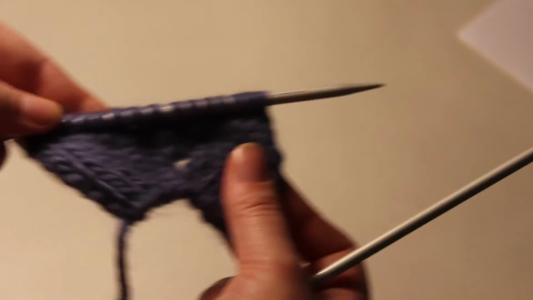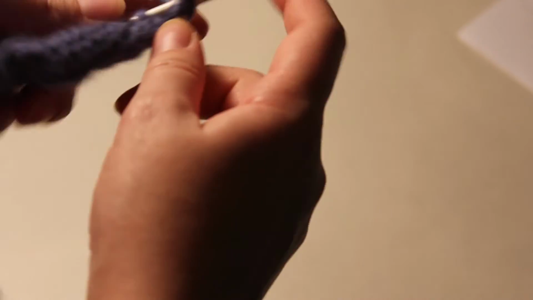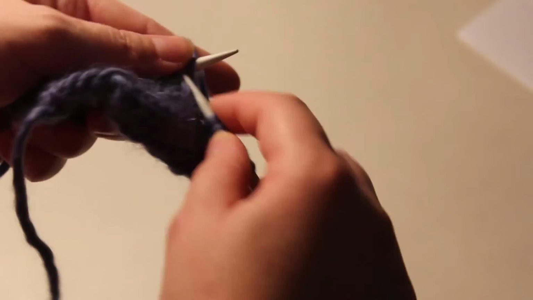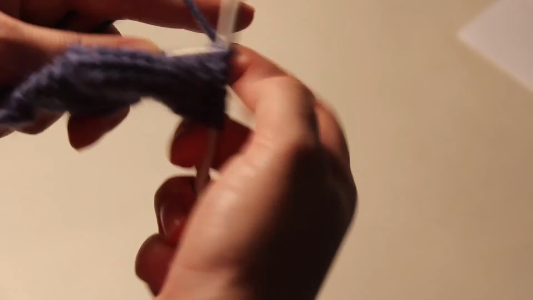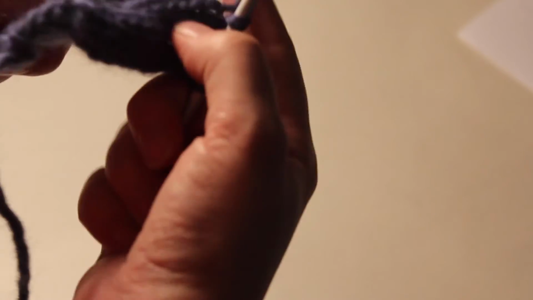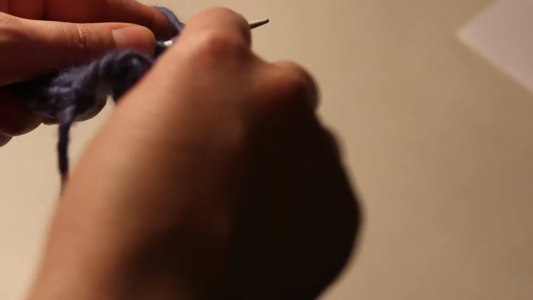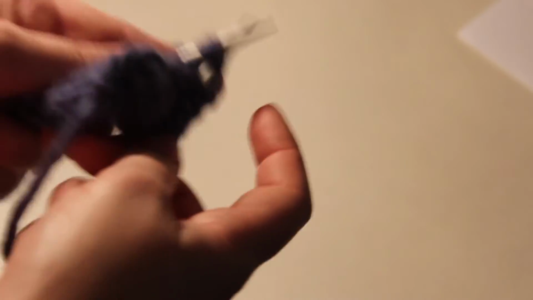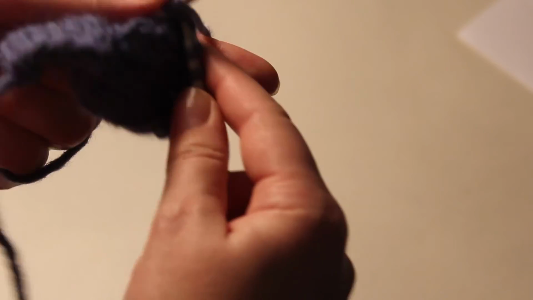Okay, so I'm just going to show you the decrease again. So we knit up until the point where we need to do the decrease. And normally I would have had a little marker there showing me when, so I wouldn't have to do this, but when we want to do it to the right, we stick our needle in and we point it to the right, and then we knit it.